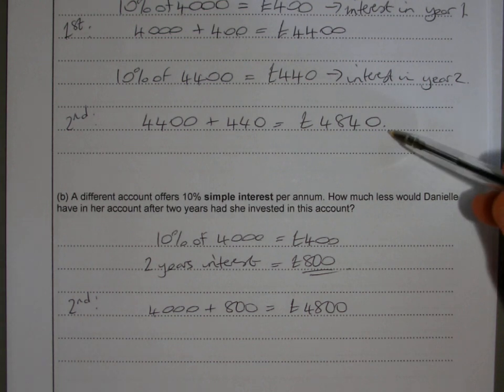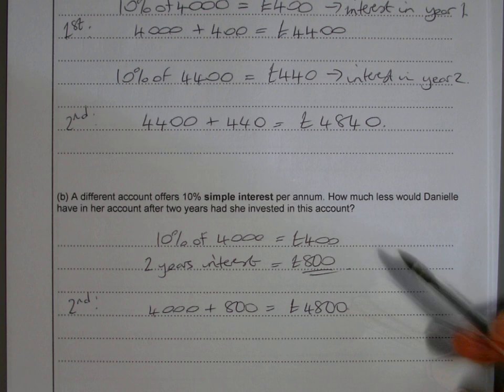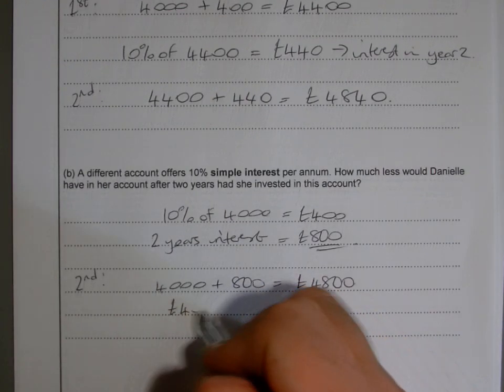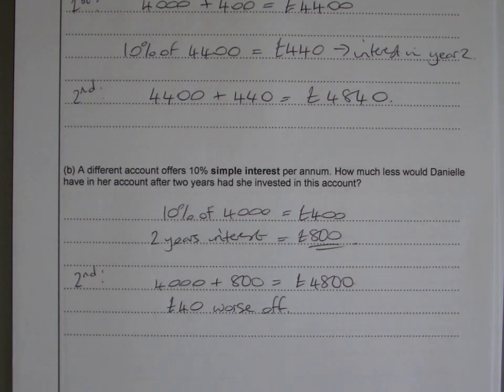So in the first account, she's got 4,840. In the second account, she's got 4,800. So she's £40 worse off with this account.